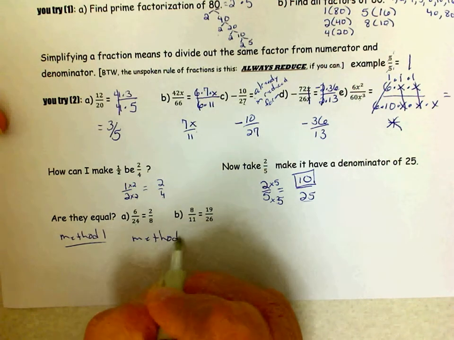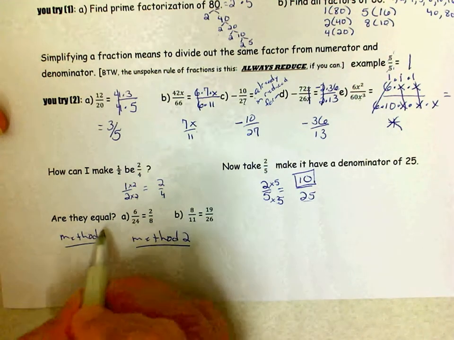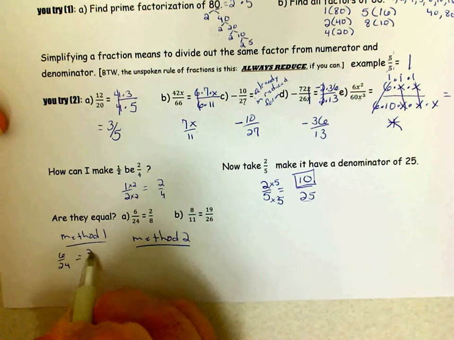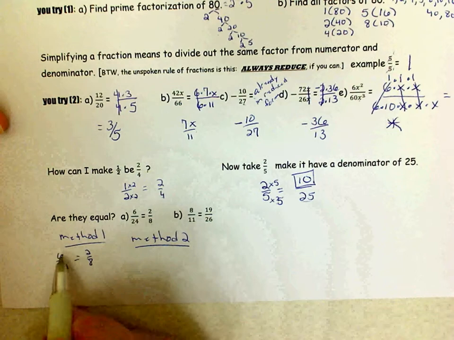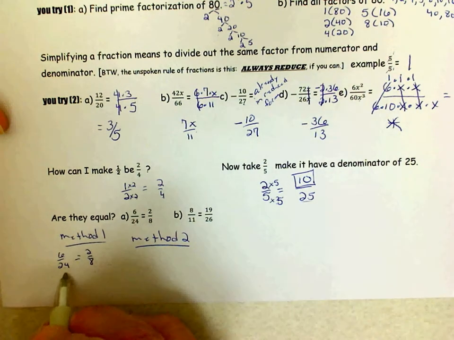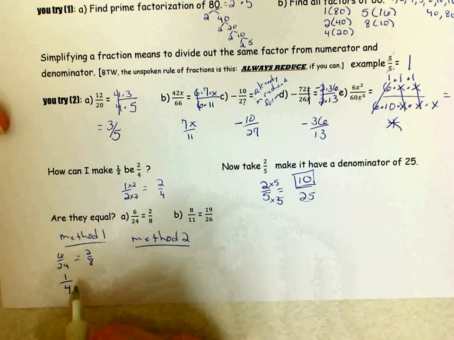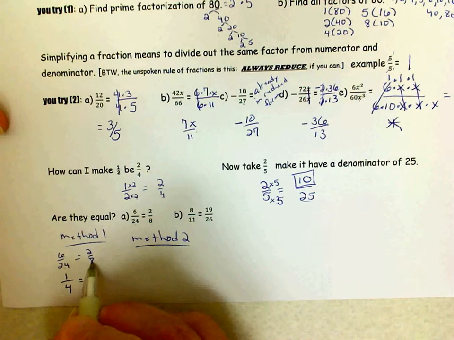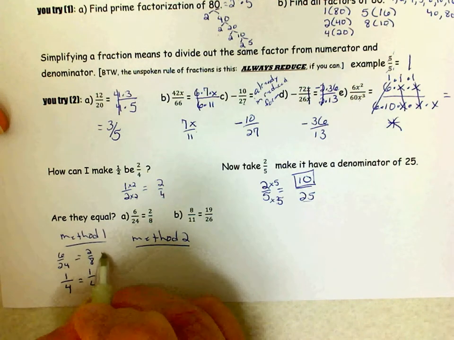I'm going to take 6 over 24 and 2 over 8, and I'm going to reduce. I can divide a 6 out of top and bottom. 6 divided by 6 is 1, and 24 divided by 6 is 4. And I can divide a 2 out of top and bottom here. 2 divided by 2 is 1, and 8 divided by 2 is 4. So yes.